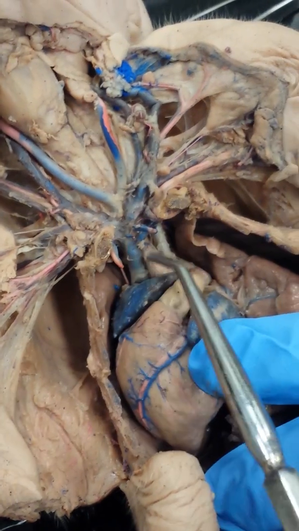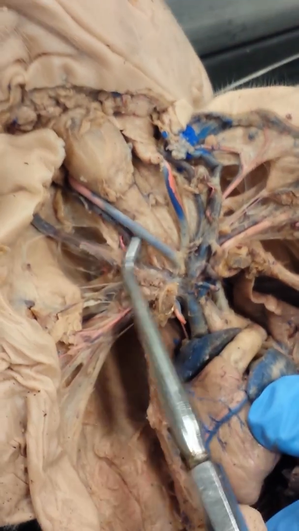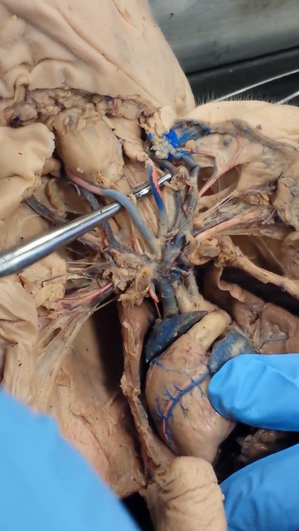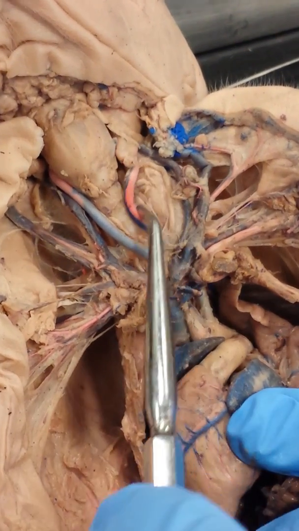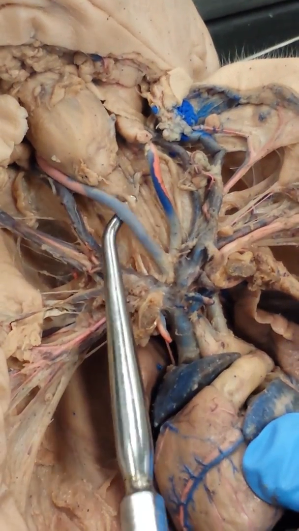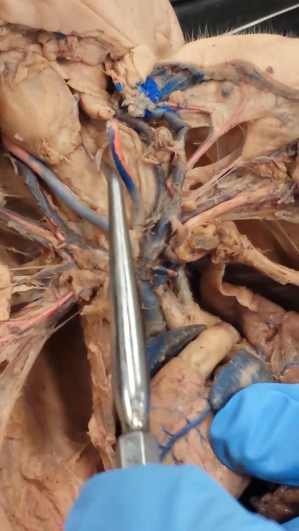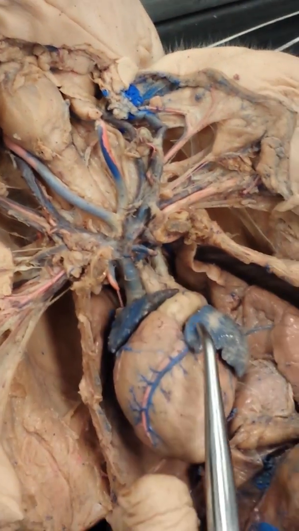Now, also coming off the brachiocephalic trunk or artery, we have the left and right common carotid arteries. They appear kind of blue and pink, but they are an artery, and they're supposed to appear pink. They have oxygenated blood in them. Okay?